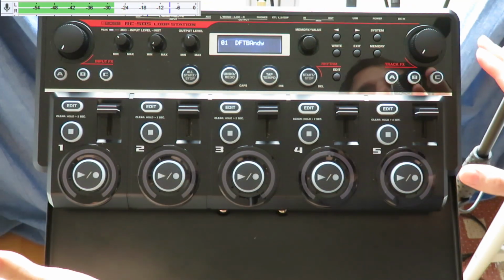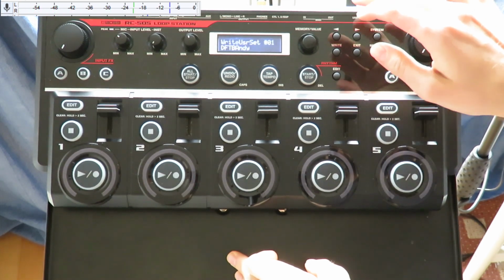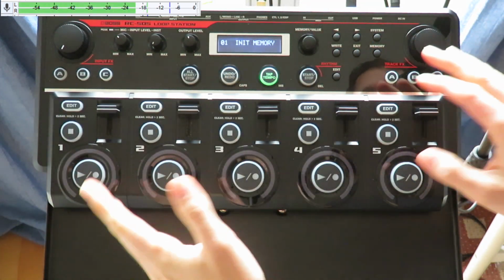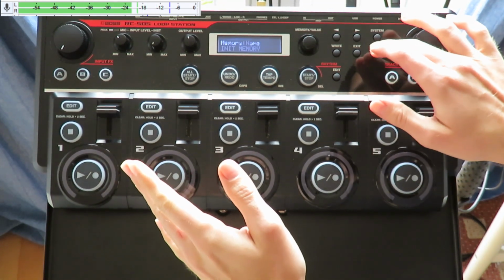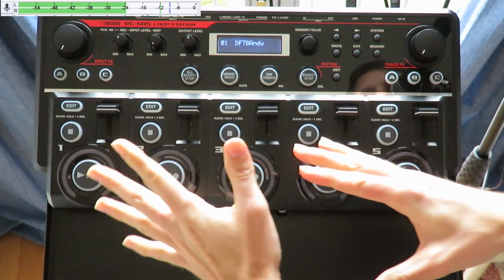Hello and welcome to the loop station view. Let me just reset the storage, just so we're working on the same thing, but branding is important. Alright, let's get this party started.